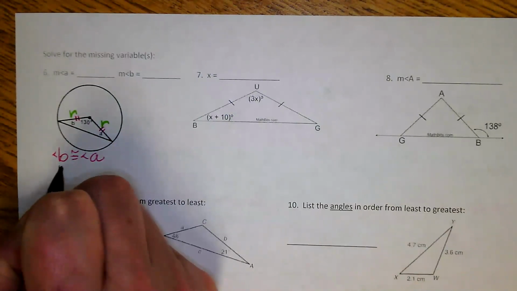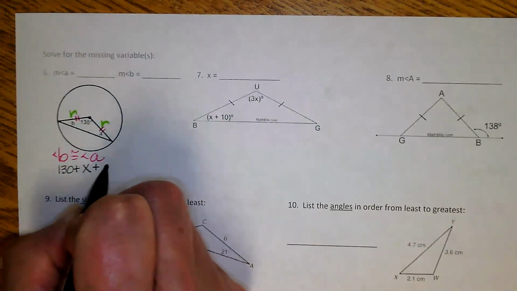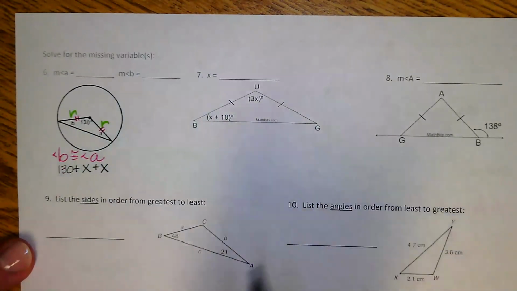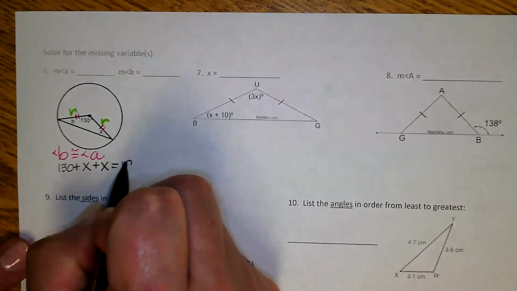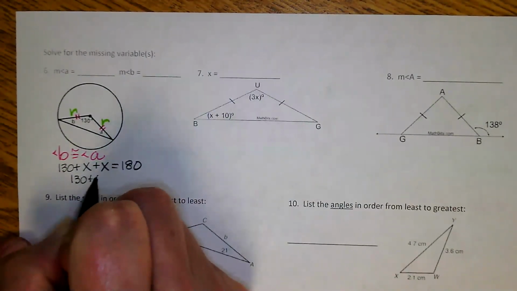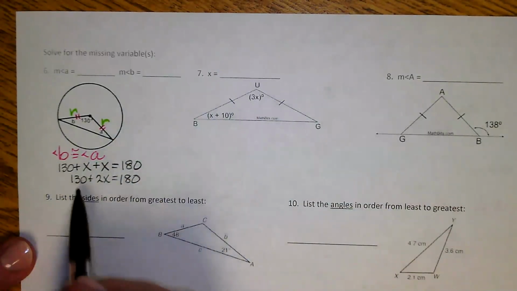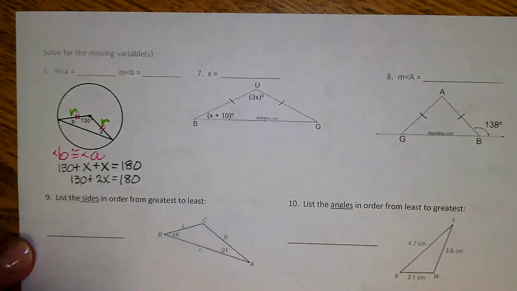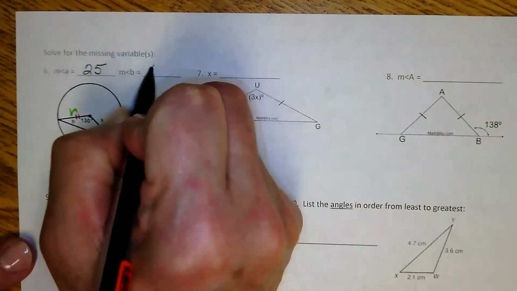So 130 plus, I'm going to let angle B and A be called x's. I don't know what they are, but I know they're the same. So 130 plus 2x. I can subtract the 130 and then divide by 2. It looks like both angles will be 25 degrees.